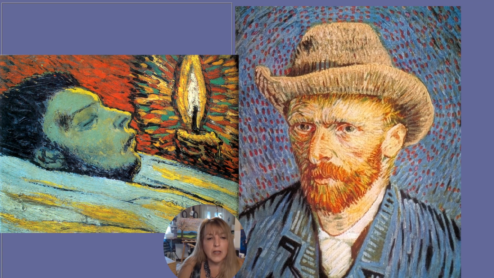Again, you can see that kind of light. You can see that kind of brushwork. Even, in fact, in one of his other paintings, you can actually see some of the chandeliers that look very similar to this particular candle. And so this is a self-portrait of Vincent van Gogh. And again, he's a post-impressionist, and he is before this period of 1900. So again, just kind of giving you a timeline here.